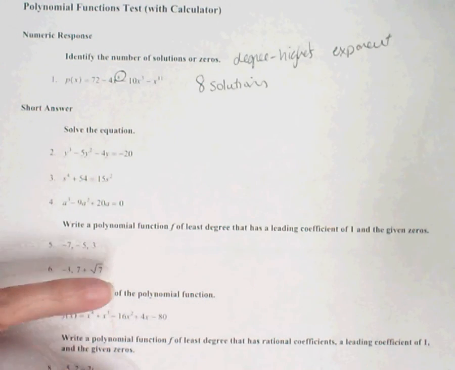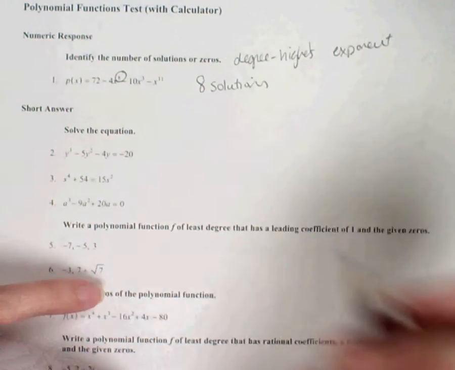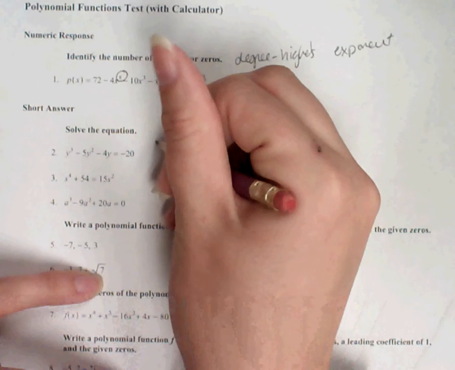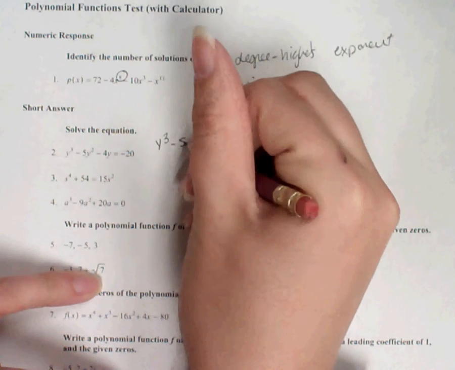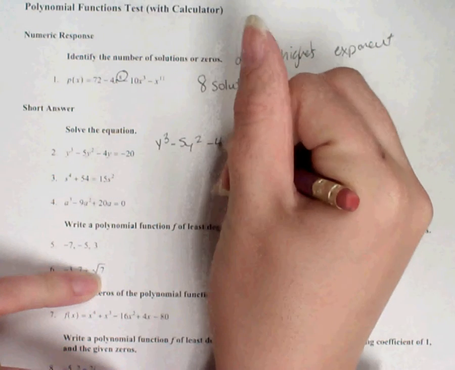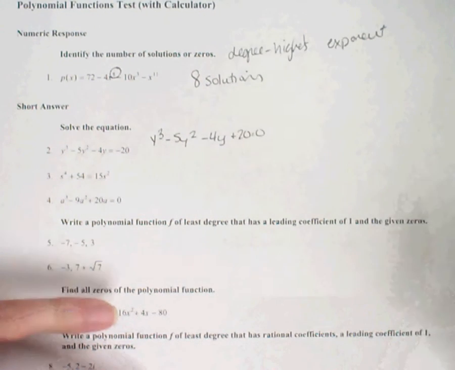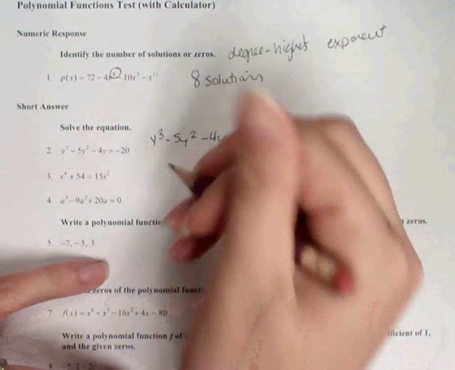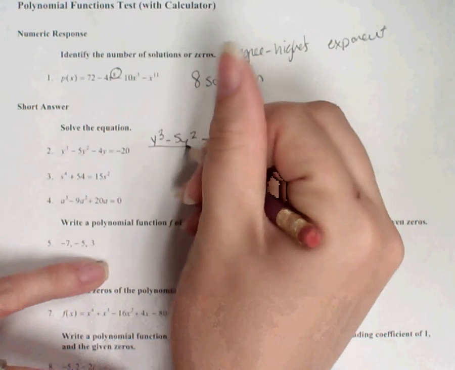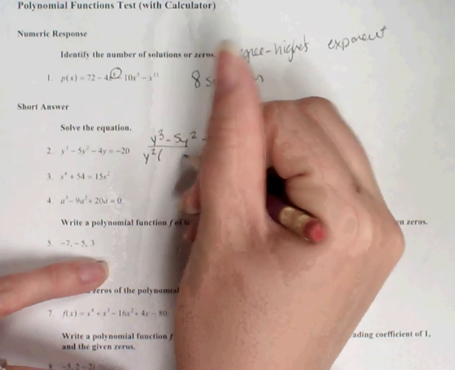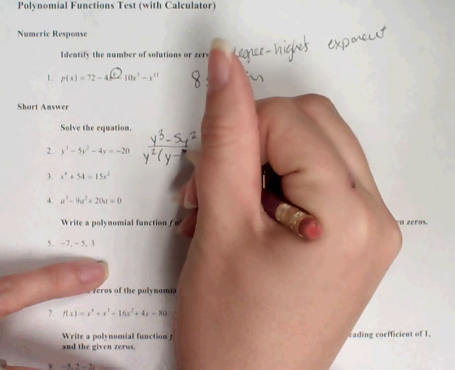On our next one, we want to solve the equation. Well, we're going to have to factor this, so we want to move that 20 over. So I'm going to have y cubed minus 5y squared minus 4y plus 20 equals 0. And then it has 4 terms, so I can factor this with grouping. So I'm going to look at my first 2 terms, and I'm going to see what I can factor out of those. So I can take out a y squared, and if I take that y squared out, I'd be left with y minus 5.